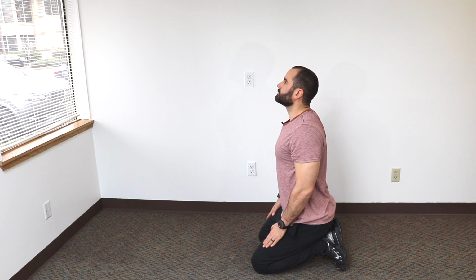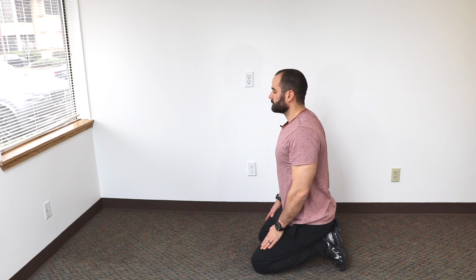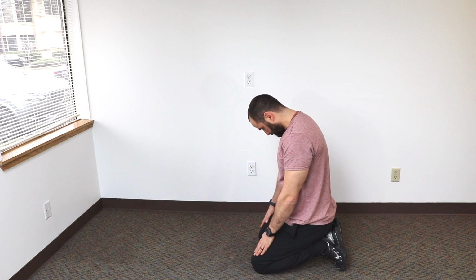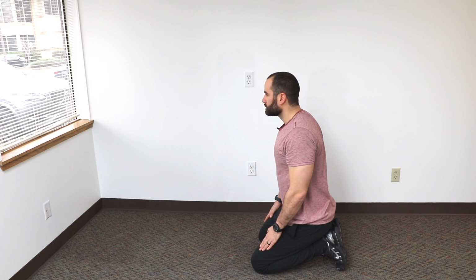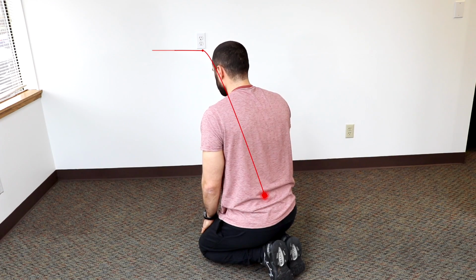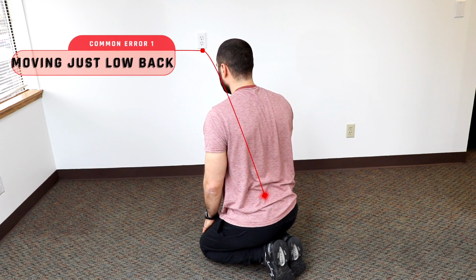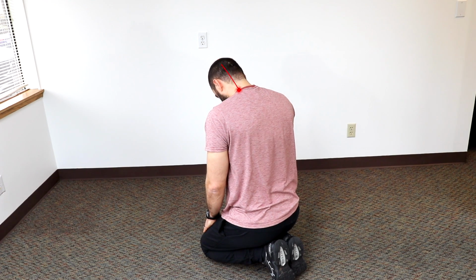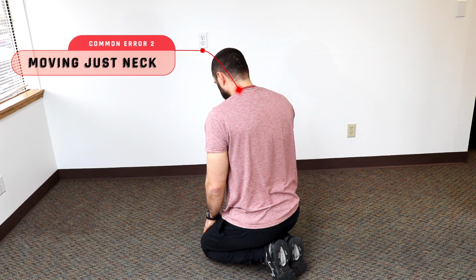Slide your hands back down, rounding your upper back and bringing your chin towards your sternum. And then slide your hands up and look up and return to the previous position. Some common errors are to localize or move your low back instead of your upper back. Another error is just moving your neck instead of your upper back.